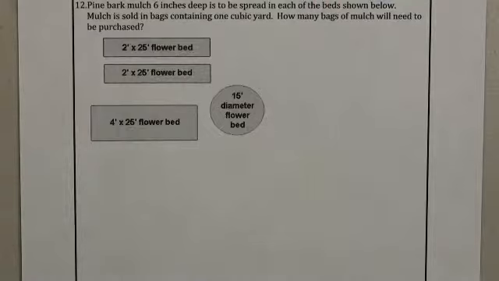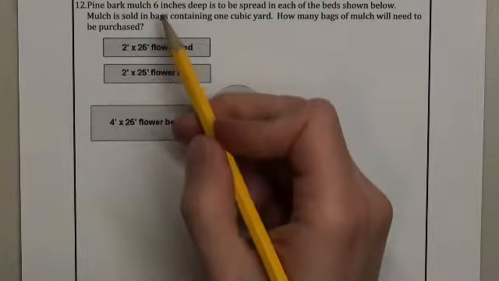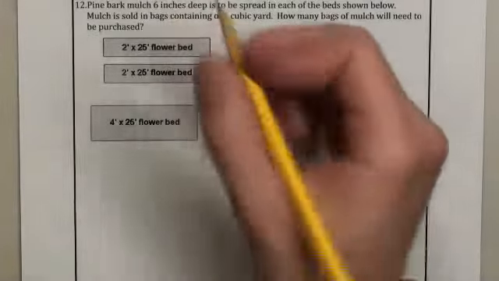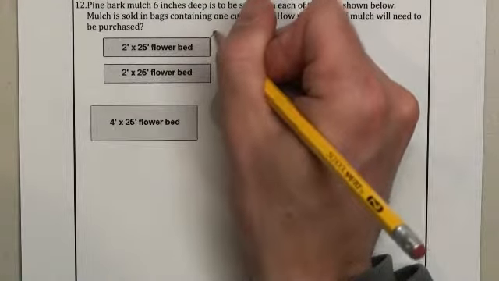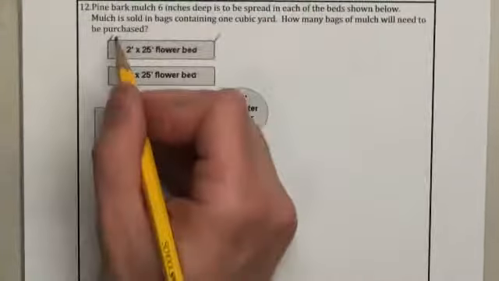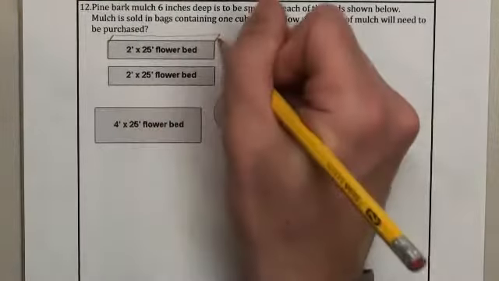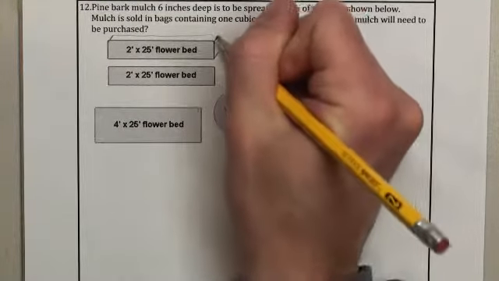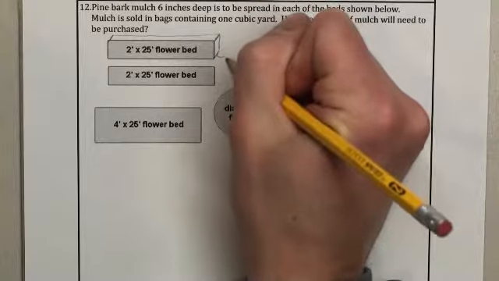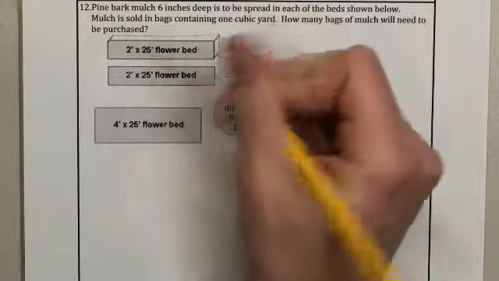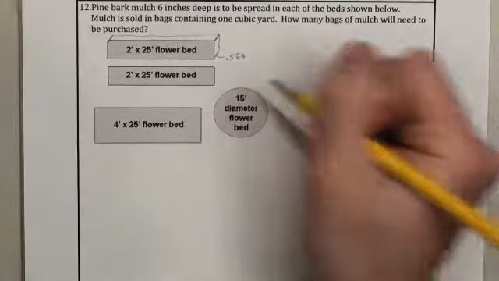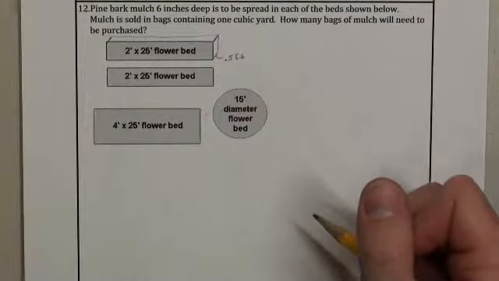How many bags of mulch will need to be purchased? So 6 inches is 1/2 of a foot. So my depth on these prisms, my height is 0.5 feet. And that goes for all of these objects, okay?